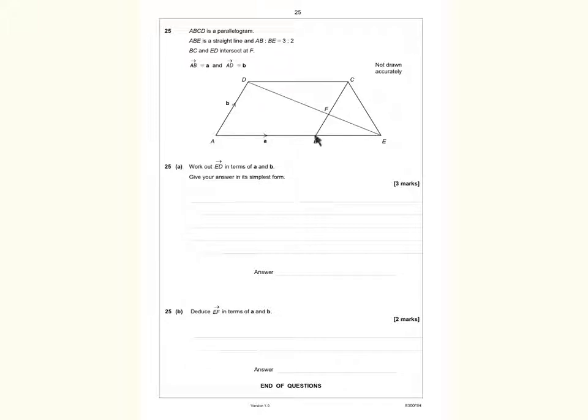So the vector BE is going to be, well, if I was to divide a by 3 and then times it by 2, that will give me the vector BE. So divide a by 3 and times it by 2, that's 2/3 of a. So we're going to have 2/3 a.